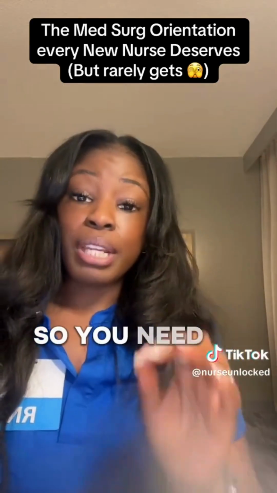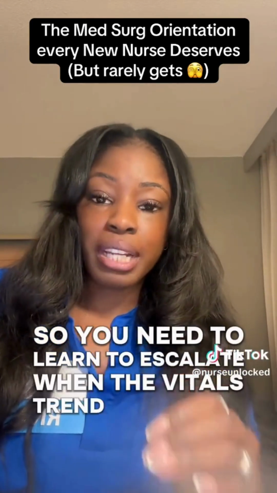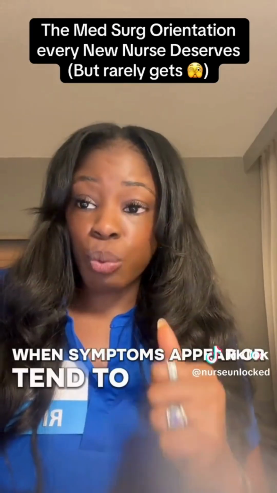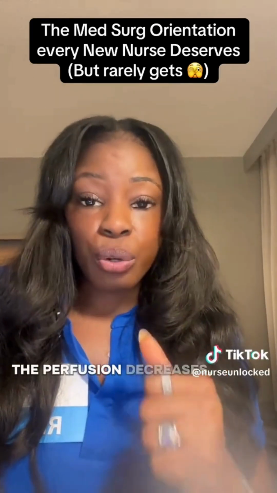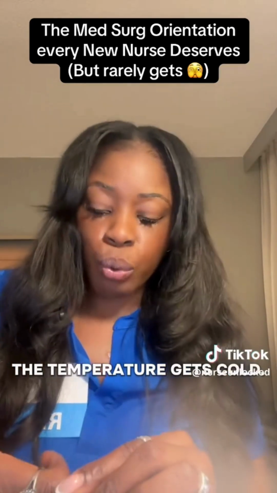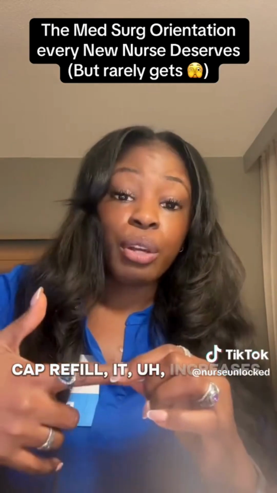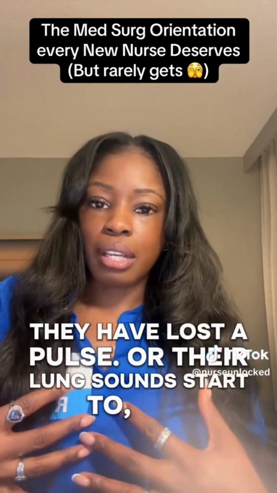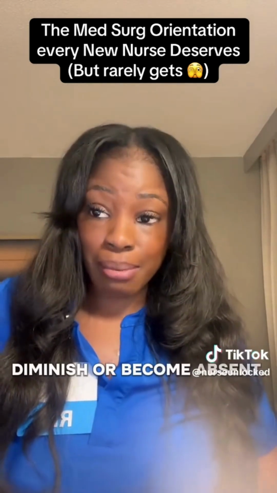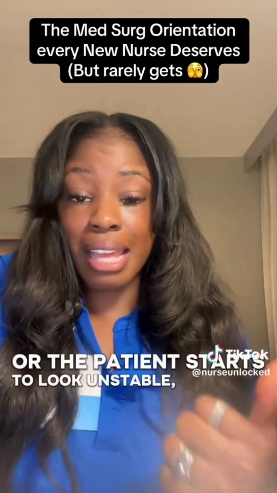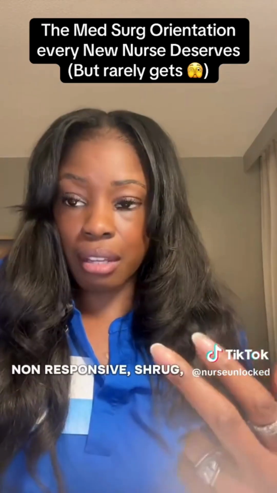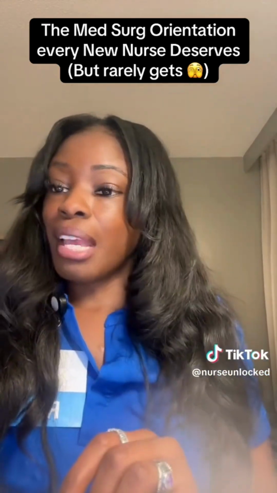So, you need to learn to escalate when the vitals trend away from the baseline, when symptoms appear or tend to worsen. The perfusion decreases, right? The temperature gets cold, cap refill increases. They have lost a pulse, or their lung sounds start to diminish or become absent, or the patient starts to look unstable, restless, agitated, lethargic, non-responsive, sluggish.